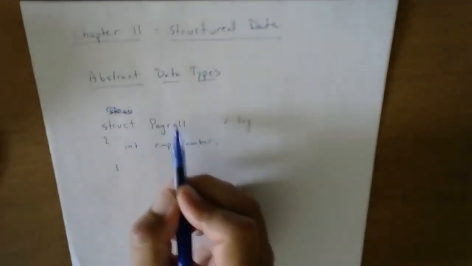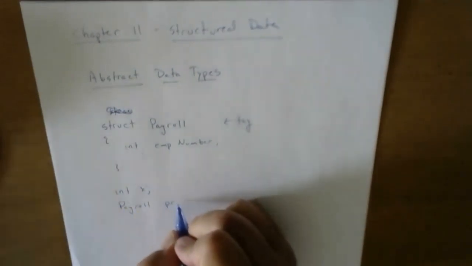So now I have this new data type called payroll, and just like I could declare an int x, I can say payroll and then come up with PR, some sort of variable name that is of data type payroll.